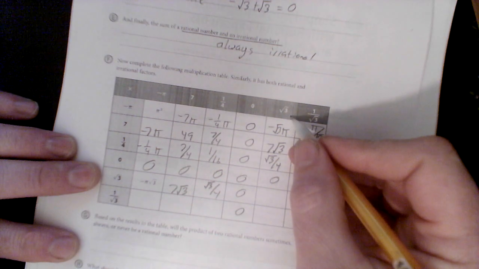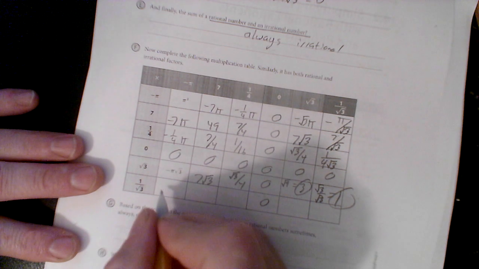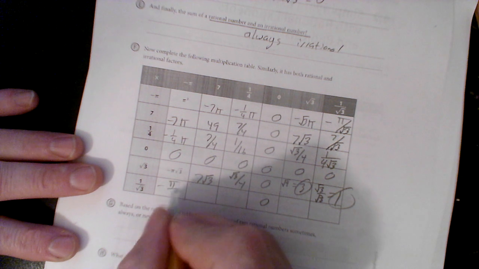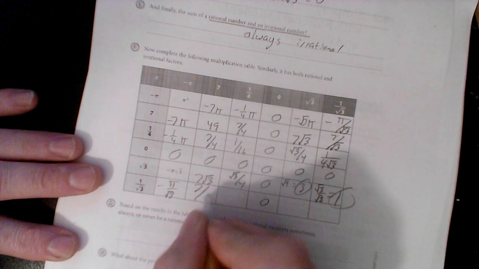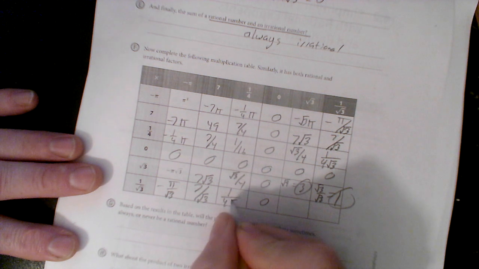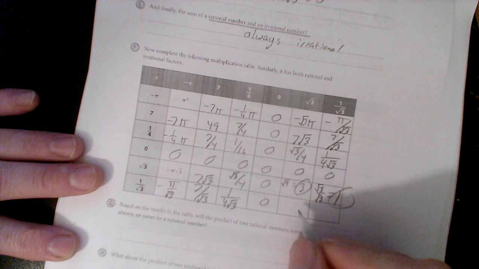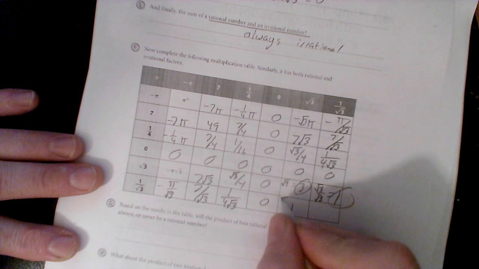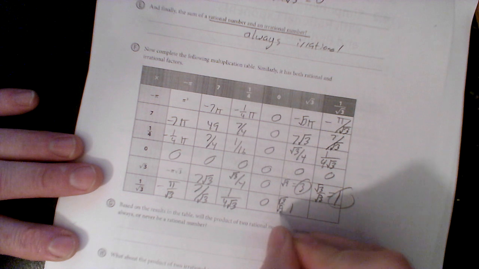Look, rad 3 times rad 3 is rad 9, which we know is just 3. And this one, look, rad 3 over rad 3 equals 1. We know that's going to be down below. Negative pi over rad 3, 7 over rad 3, 1 over 4 rad 3, and this one's 1 because you get rad 3 over rad 3.